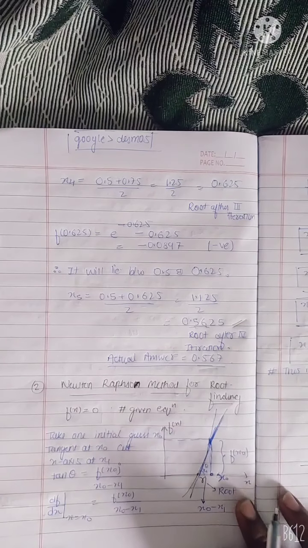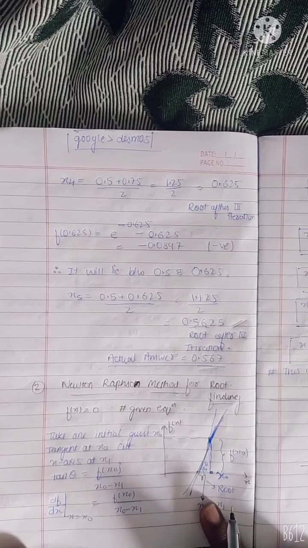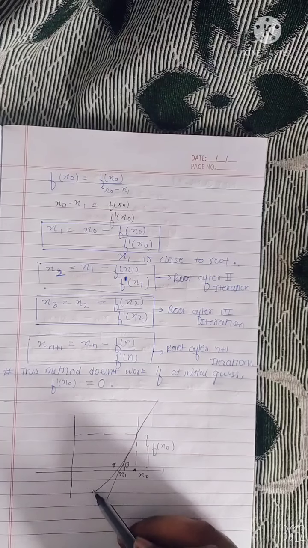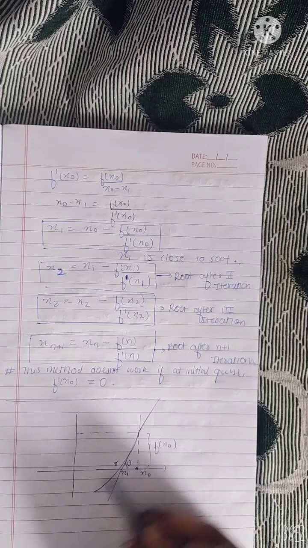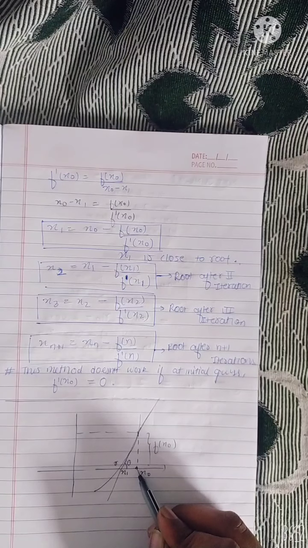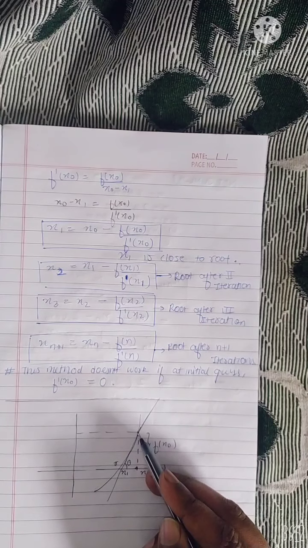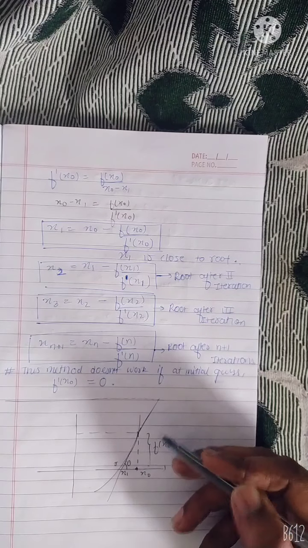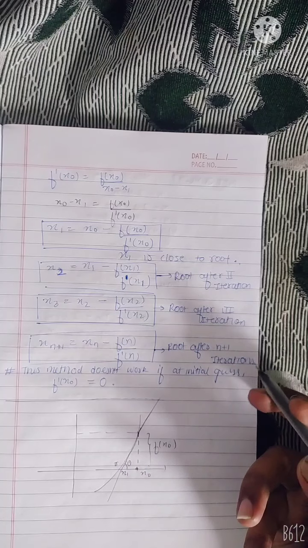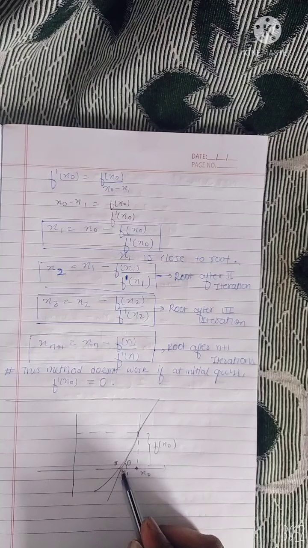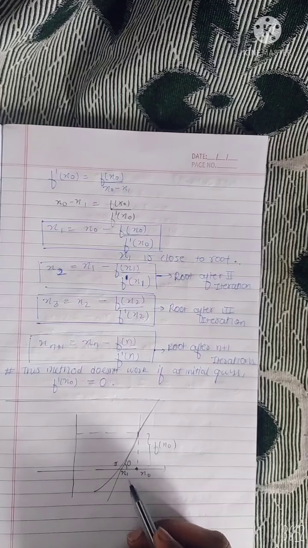Here is another picture. It's not quite clear, so I made it here. This curve is a function. Here is the point x0. We mark it on the curve. We make a tangent crossing the curve at x0. So we mark the point where it crosses the x-axis as x1, and the angle as theta.